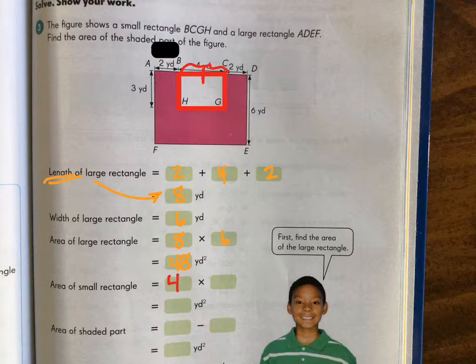And the reason I know it's 3 yards is because I can look over here and see that this line, if I were to scoot it over here, would line up perfectly with, is it BH? So that would be 3 yards. So 4 times 3 gives me 12 square yards. So the area inside of this small rectangle is 12 square yards.